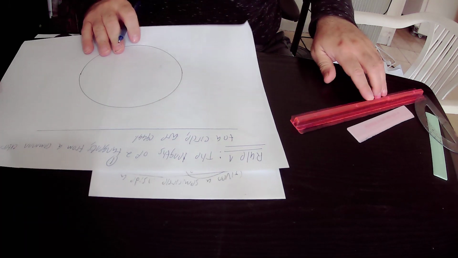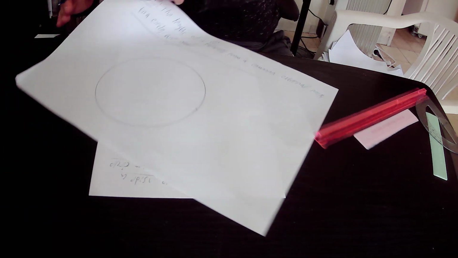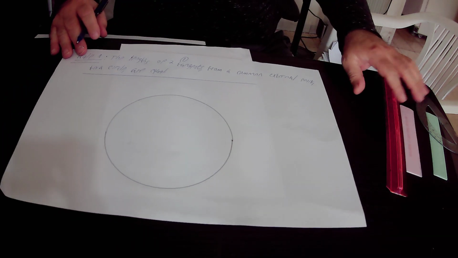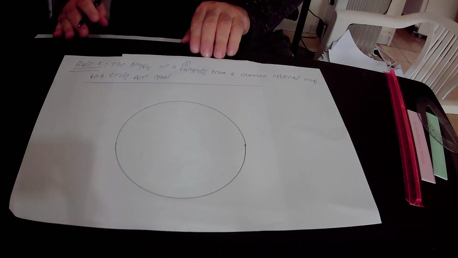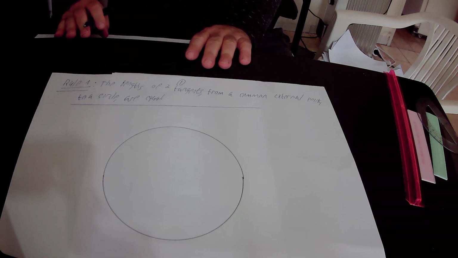So I read rule number 1 again: the lengths of two tangents from a common external point to a circle are equal.